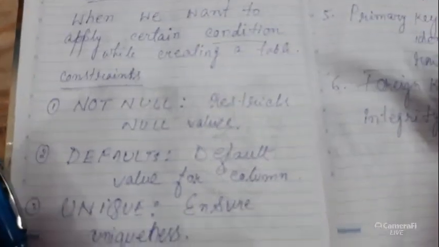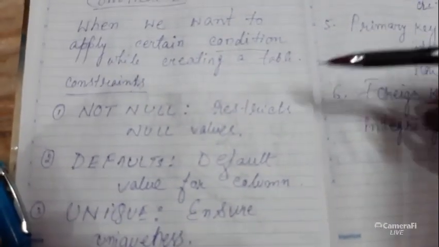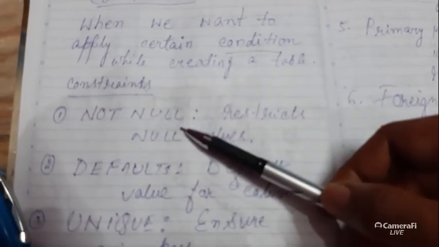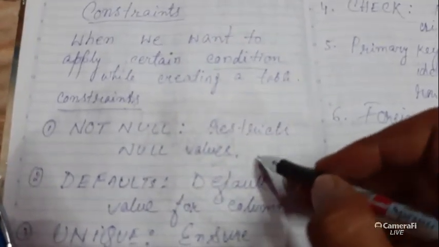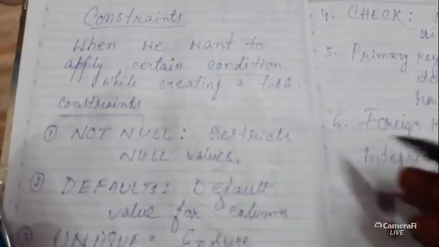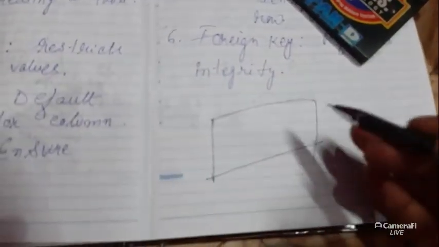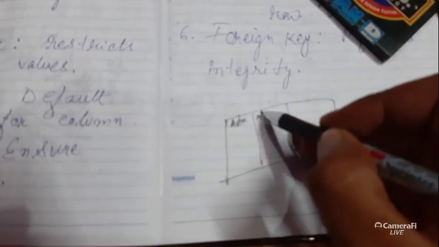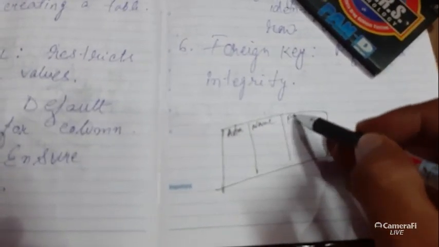First one is not null. As we know, not null means that it restricts the use of null values. For example, when we are using a not null constraint for a particular table, at that time we can't simply skip any column. Just like we have one table, in that table one admission number is there, then name is there, and then phone number is there.